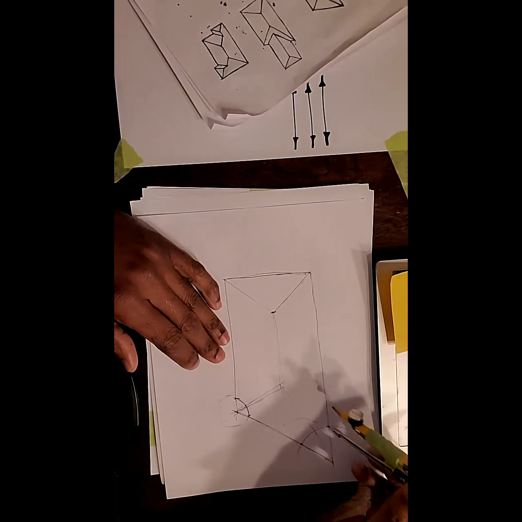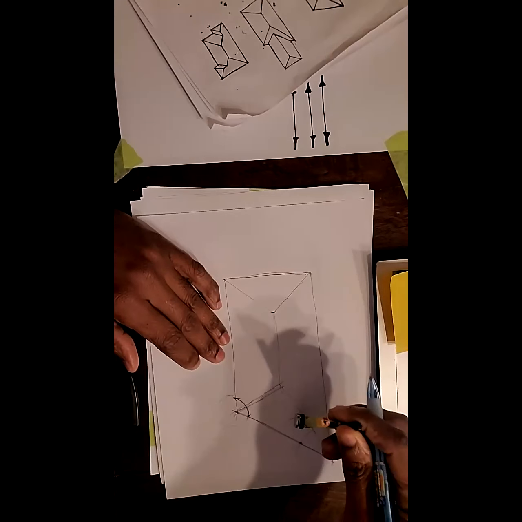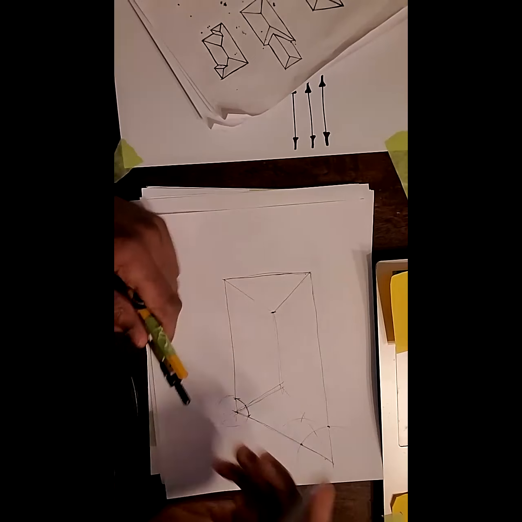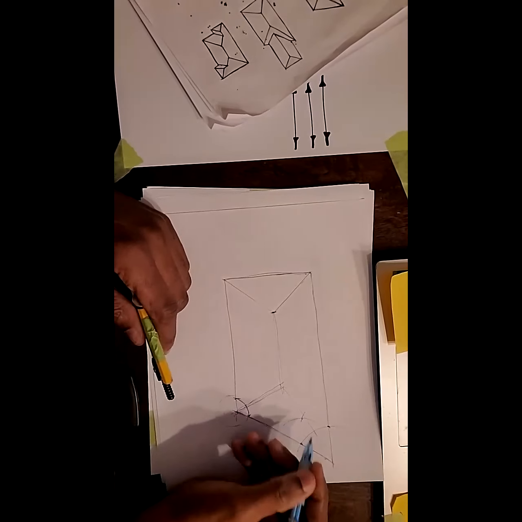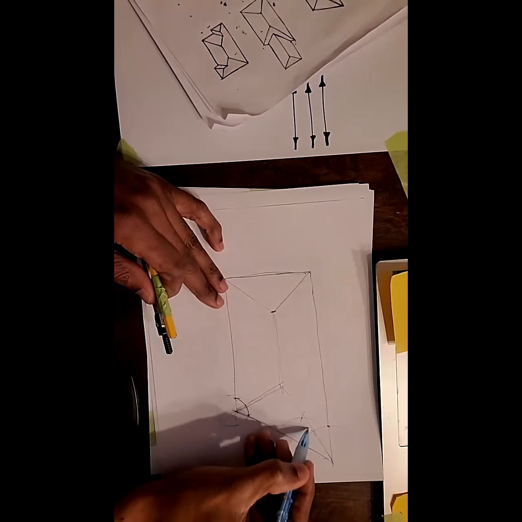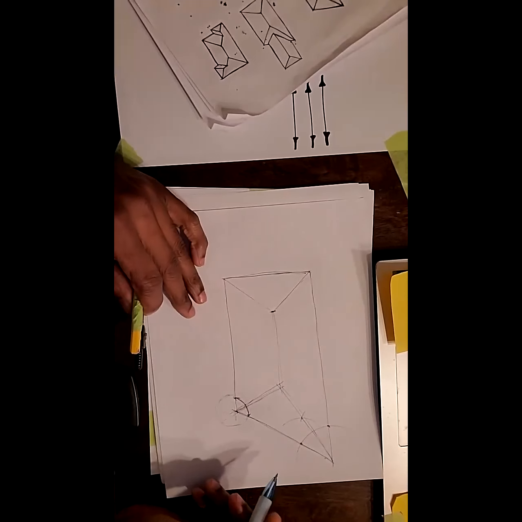Without changing the compass radius, you go to the side, scribe a second arc there. At the point where both arcs meet is the bisector. So you draw a line from here through there. But of course, I'm using sketch, so I'm not going to all that fancy technique.